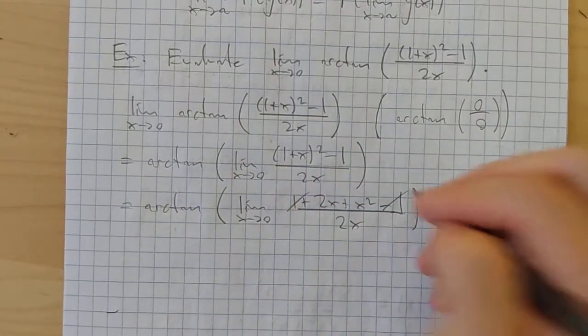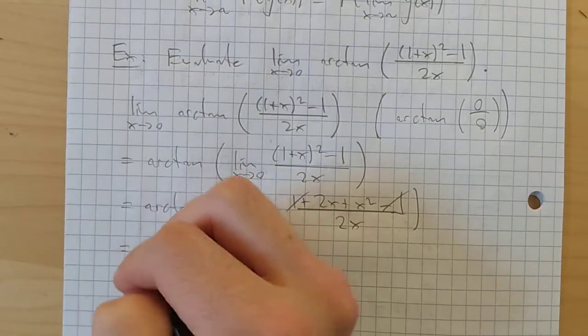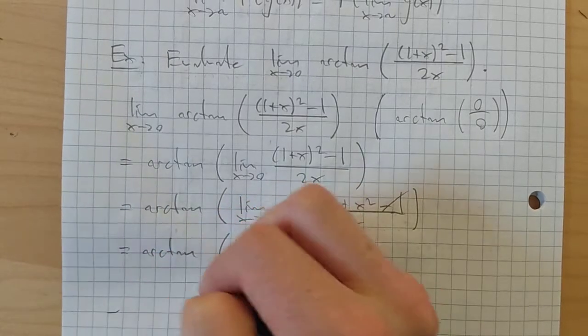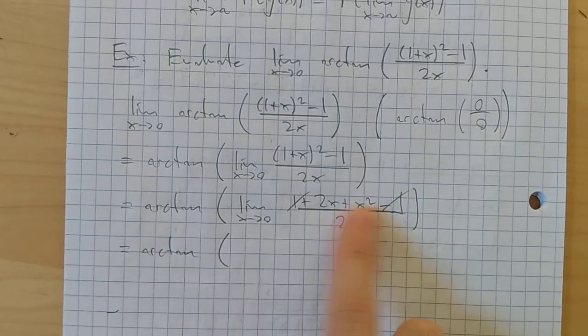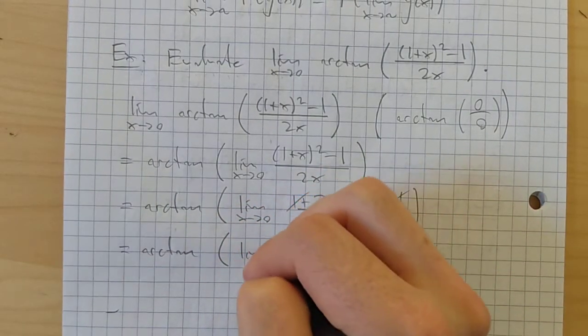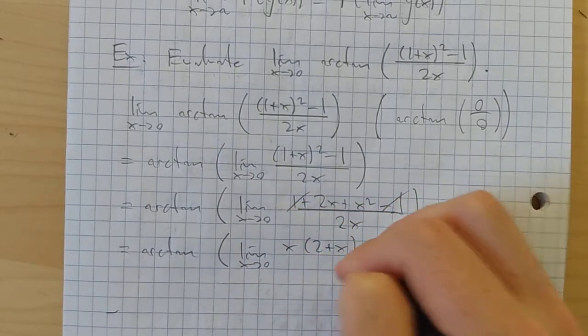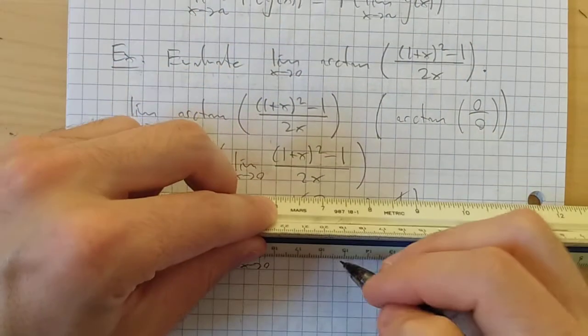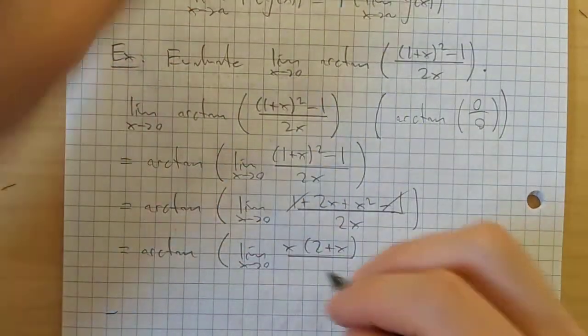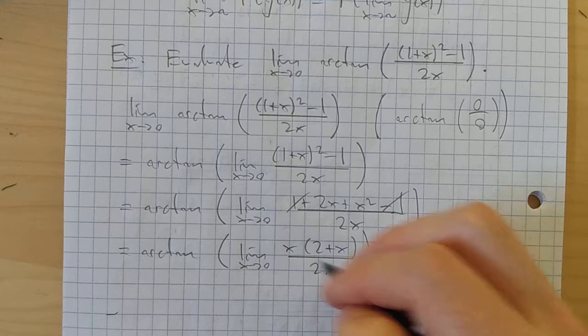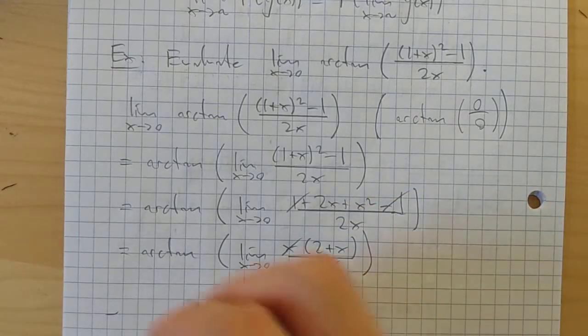Now these 1's add up to 0. And if you look at what's left over, you'll see that on the top we have a common factor of x now, so I'm going to factor it out. So x times 2 plus x over 2x in the bottom. And these x's cancel out.